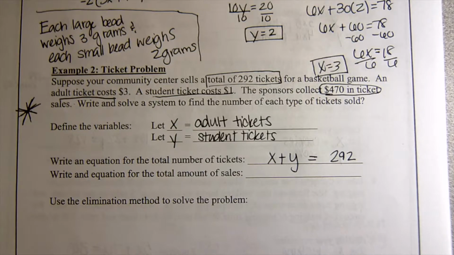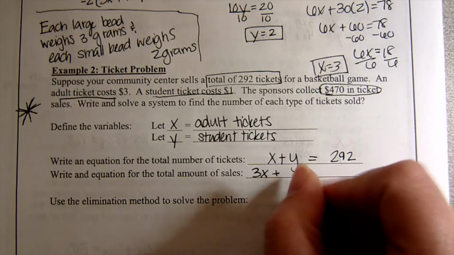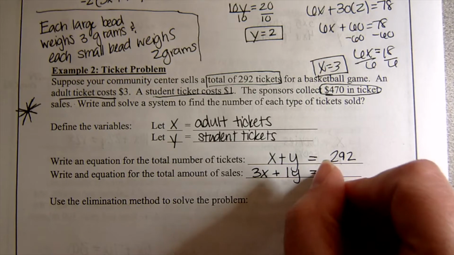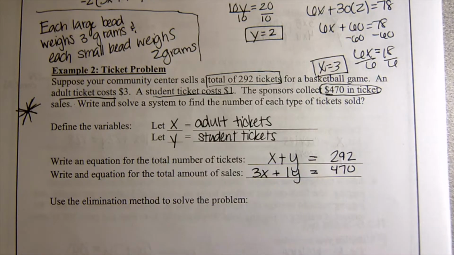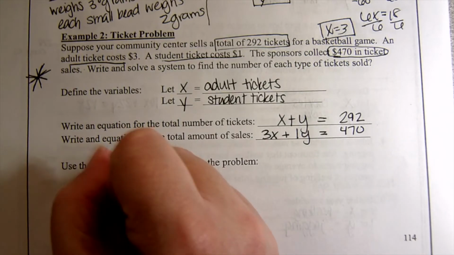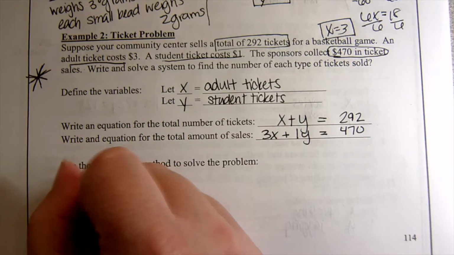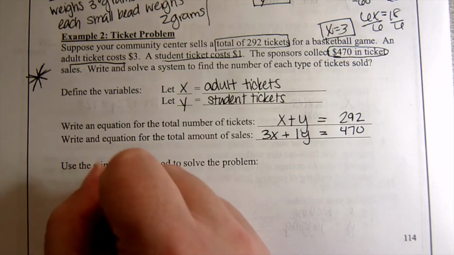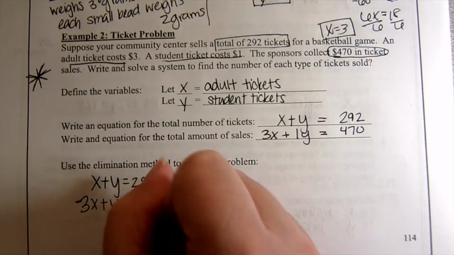Then write an equation for the total amount of sales. So how much is an adult ticket? 3. So 3x plus how much is a student ticket? 1. So 1y equals how much did they make total? 470. So we're going to solve that. X plus y equals 292 and 3x plus 1y equals 470.